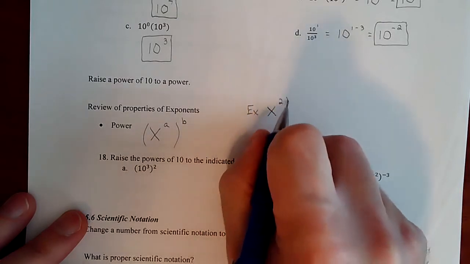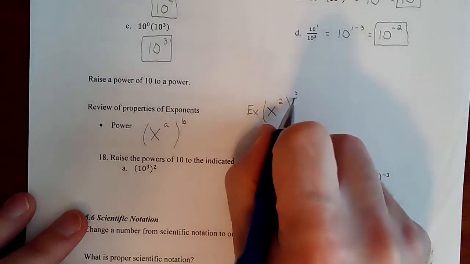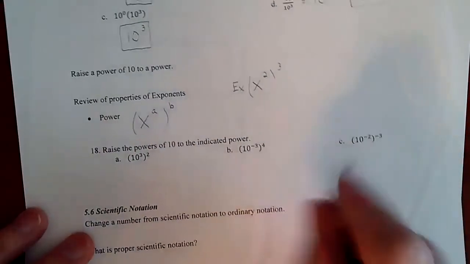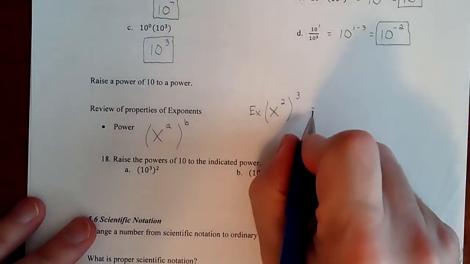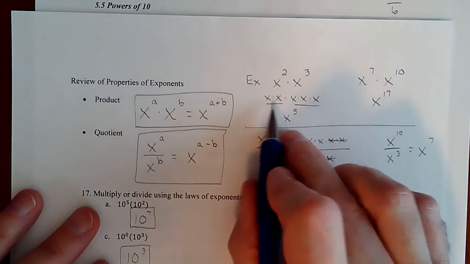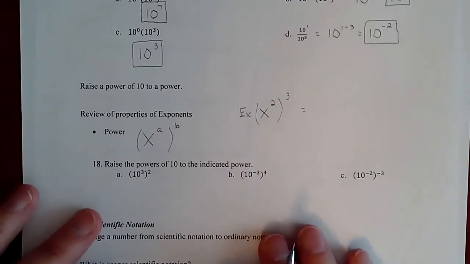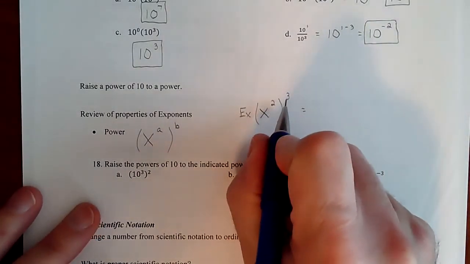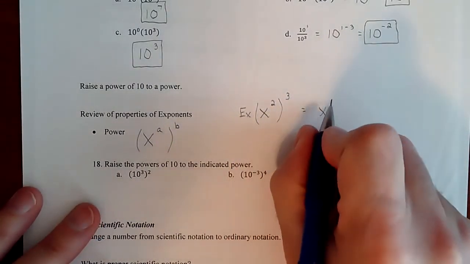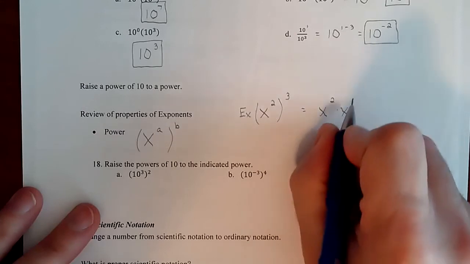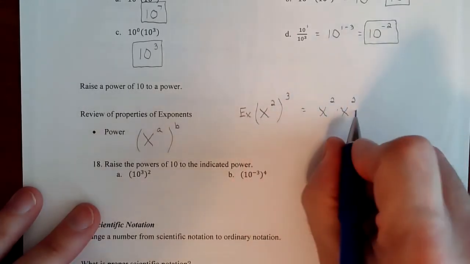x to the second, cubed. All right, what does that mean? So let's walk through what it means, and then let's see if there's a shortcut to it. Just like here, this is what it meant, but then the shortcut was we just add the exponents together. Okay, so x squared to the third means you have 3 x squares multiplied together.